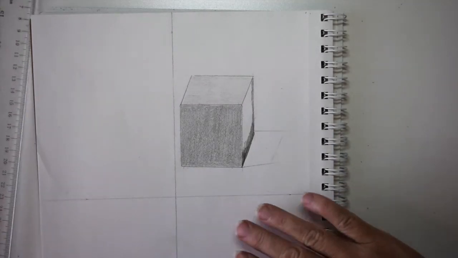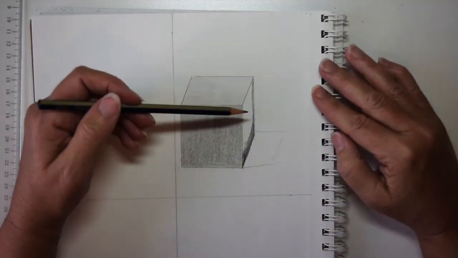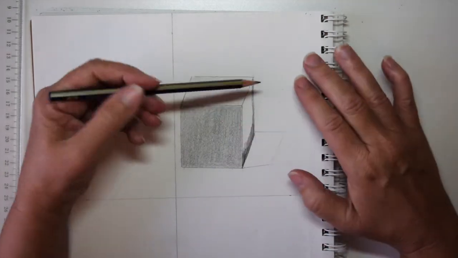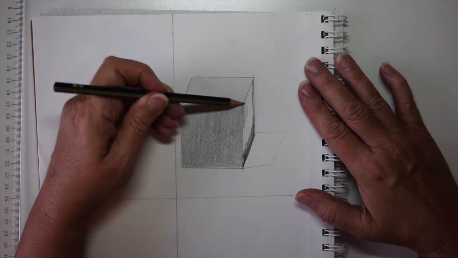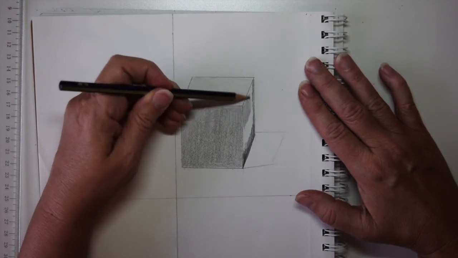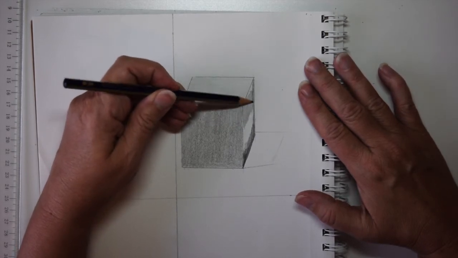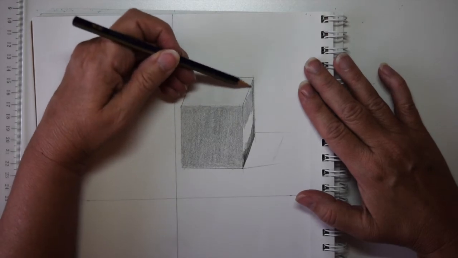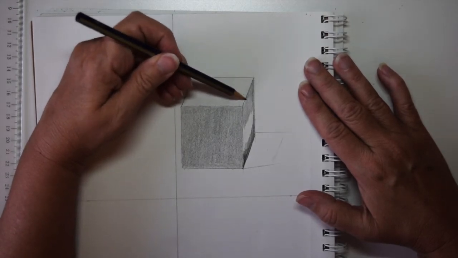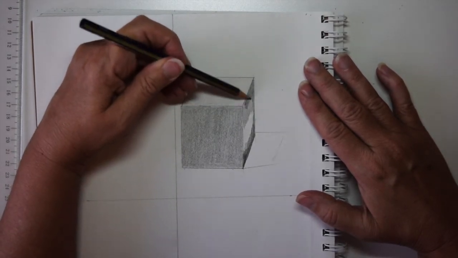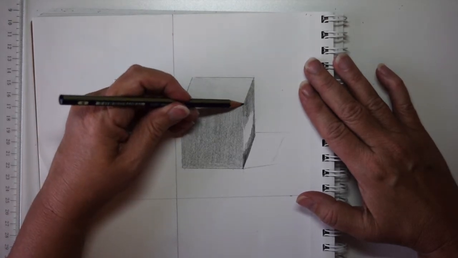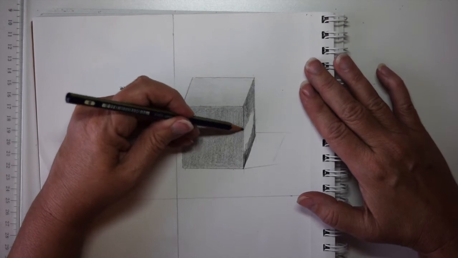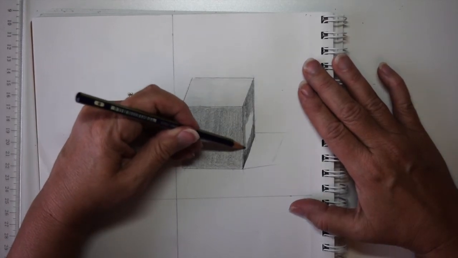And the light bouncing off the white page is bouncing a little bit of light into the shadow, into this side. It's not huge, but there is a little bit brighter area in the upper part of this side than there is at the base of this side.